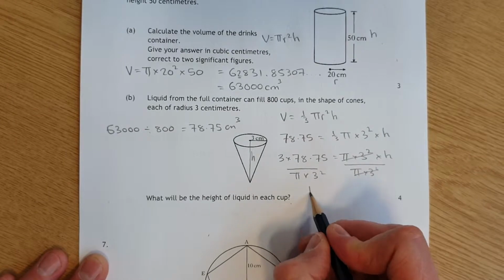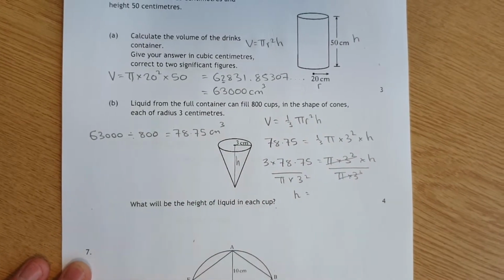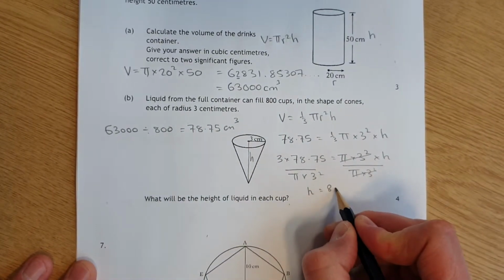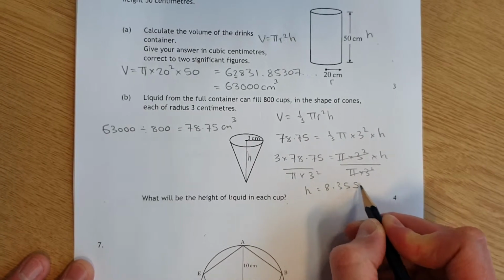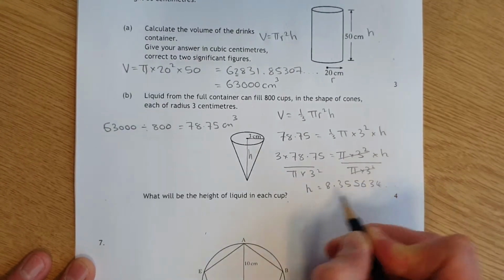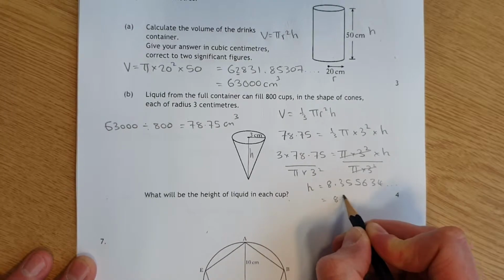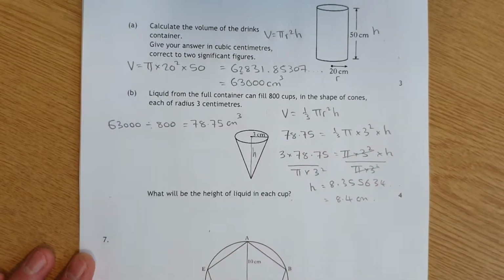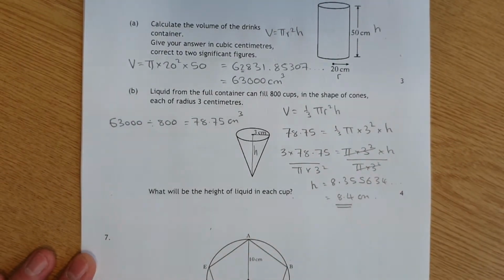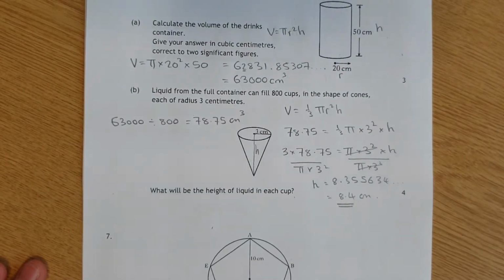So if we divide both sides by pi times 3 squared, that cancels those out. So h is equal to the answer to this, which is 8.3556, etc. So 8.4 centimetres, and that's rounded to 1 decimal place. So that is the height of the liquid in just 1 cup.